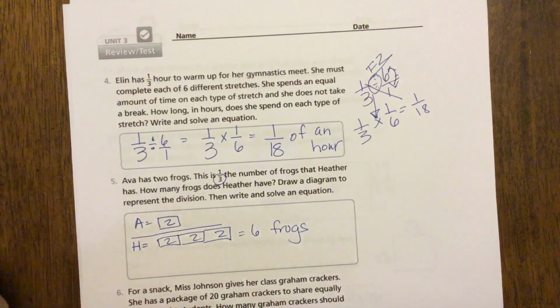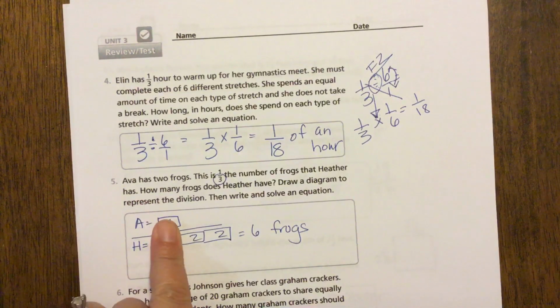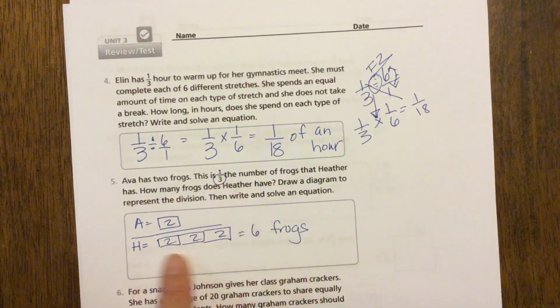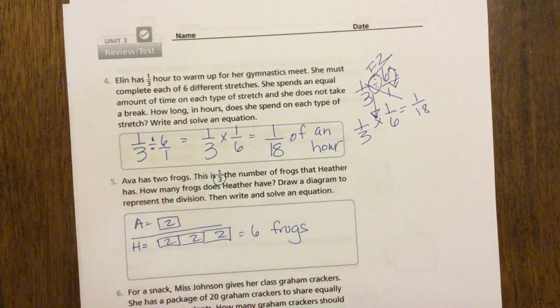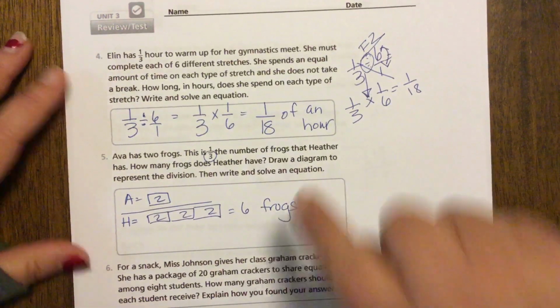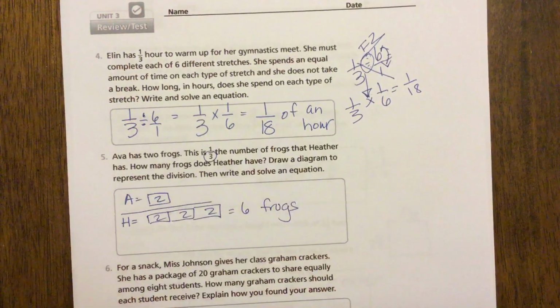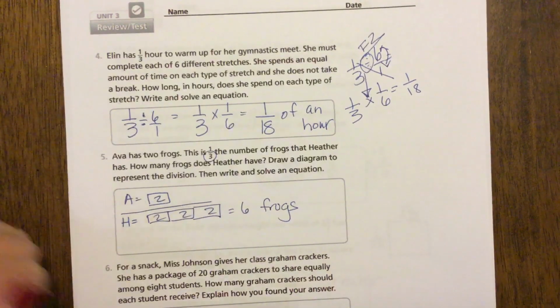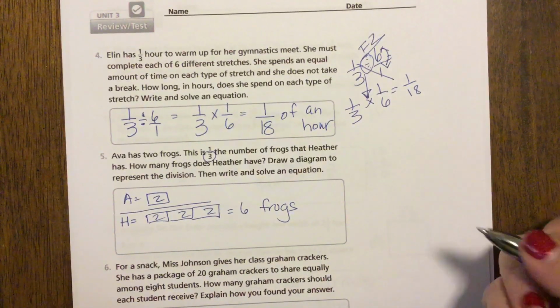That's it. You can use a comparison problem because if Ava has 2 and that's 1/3 of Heather, that means Heather has 3 of the boxes. So 2 plus 2 plus 2 is 6 frogs. That's the comparison problem. If you did that, that would be awesome, and that's all you'd have to do. I completely understand your thought process. If you want to do the math, here's what it looks like.